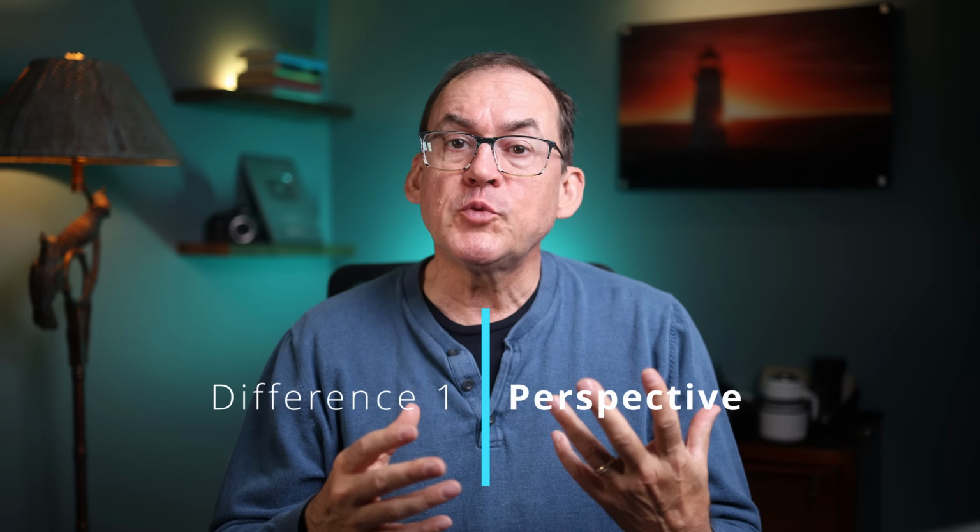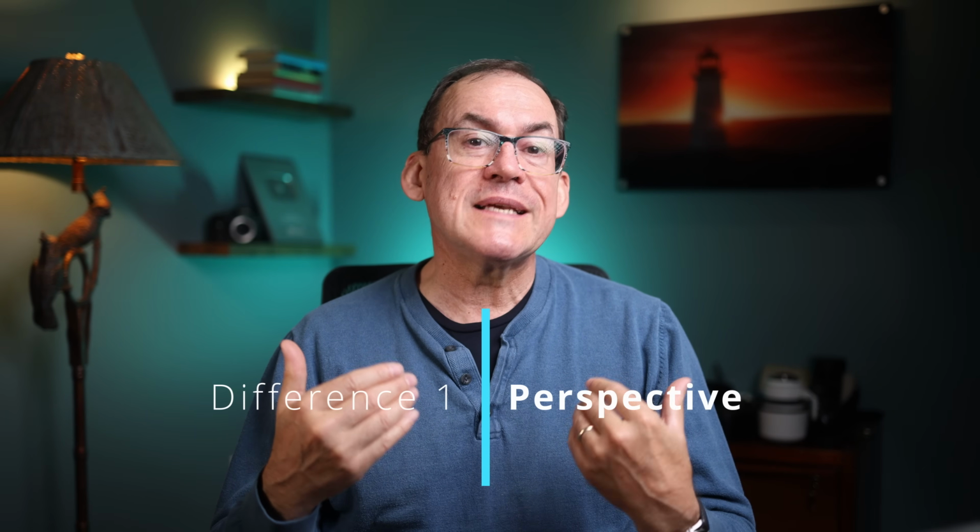Now let's talk about the differences between them, so you can better decide which one is best for you. The first difference is one that many people actually get wrong. Most people think that adjusting a zoom lens is the same as moving closer and farther with a prime lens to get the subject the size you want in the frame. It's not. Let's look at this experiment.